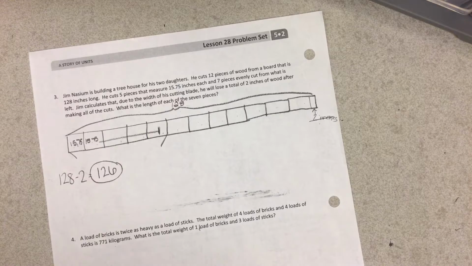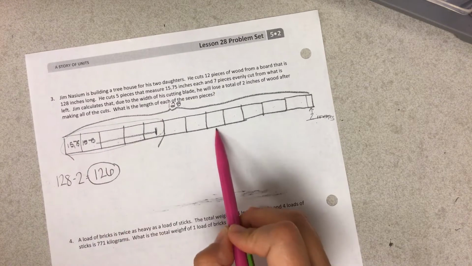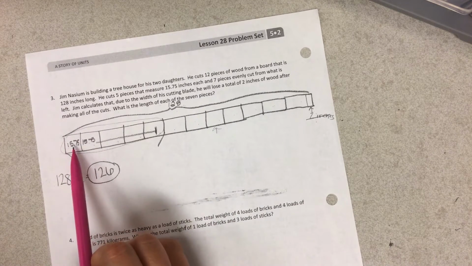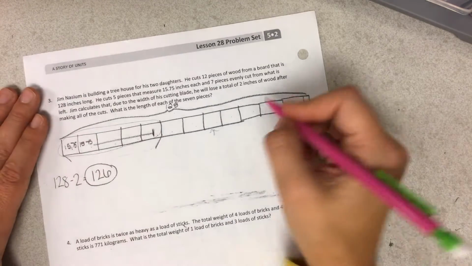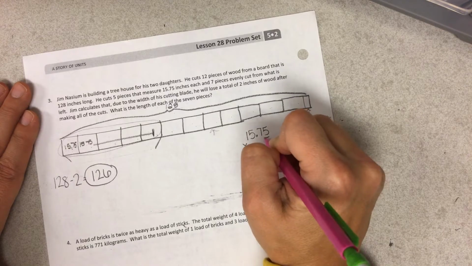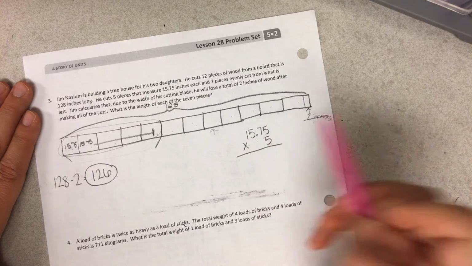So now I need to figure out how much we have right here so I know how much we have left over. I'm gonna take this 15 and 75 hundredths and multiply it by 5 to find this total length. Now the only thing you have to remember is that your answer is going to be in hundredths when we're done.